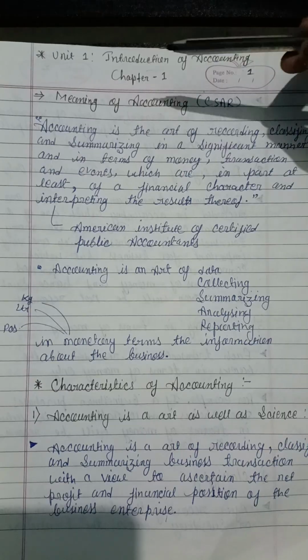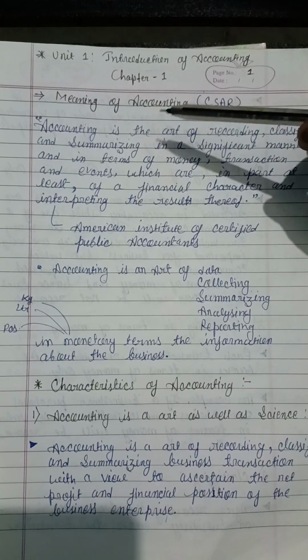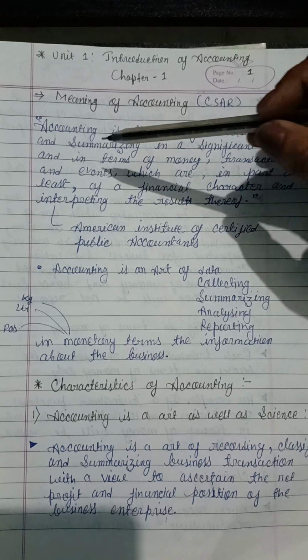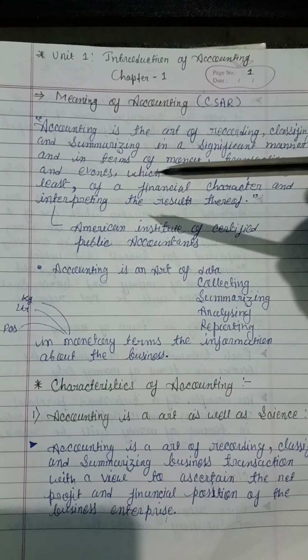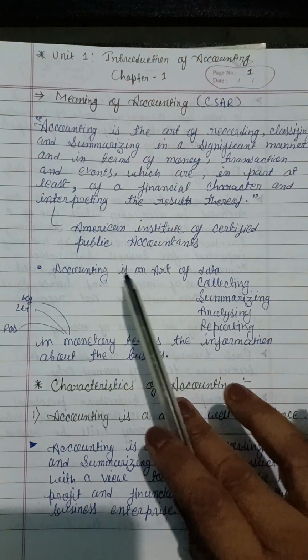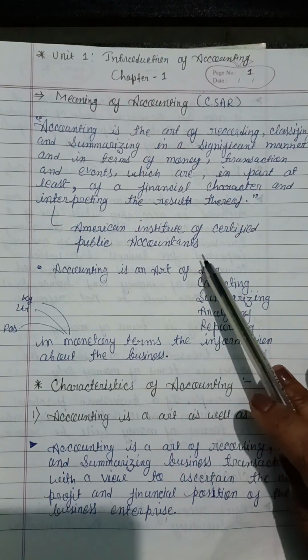So the first thing is the meaning of accounting. What is the meaning of accounting? Accounting is the art of recording, classifying and summarizing in a significant manner and in terms of money, transactions and events which are in part at least of a financial character, and interpreting the result thereof. This definition was given by the American Institute of Certified Public Accountants.